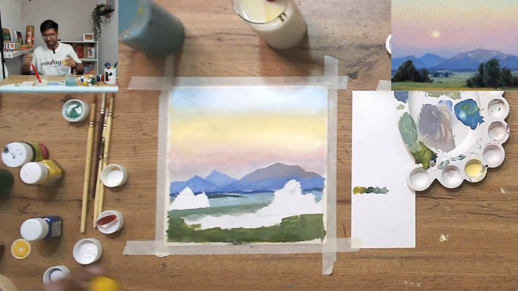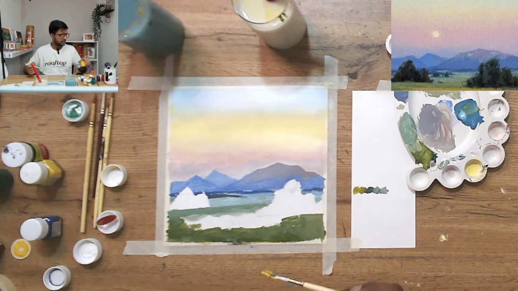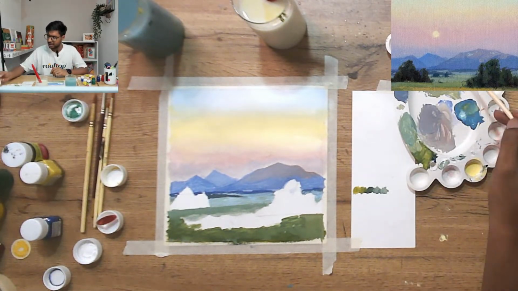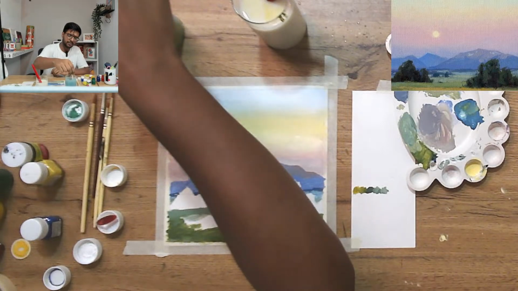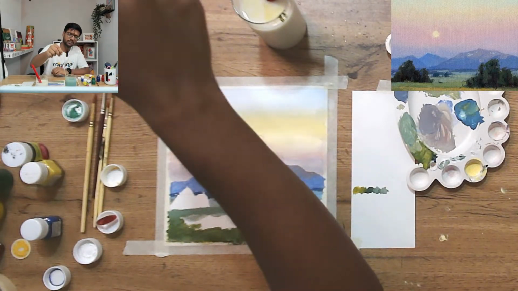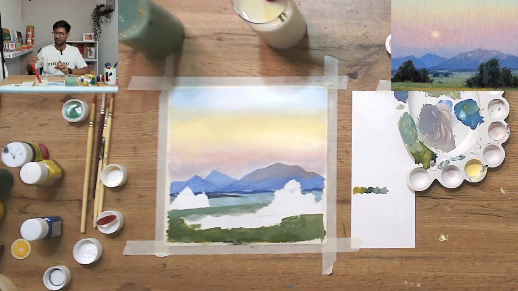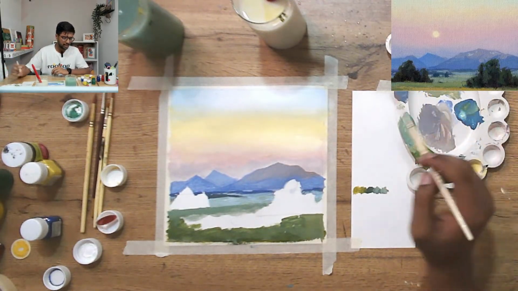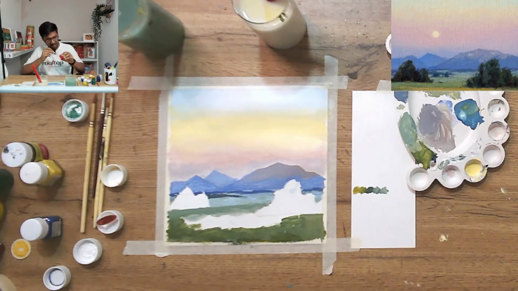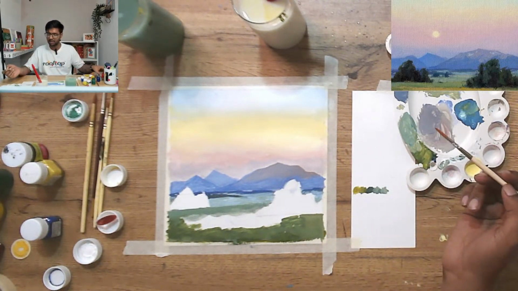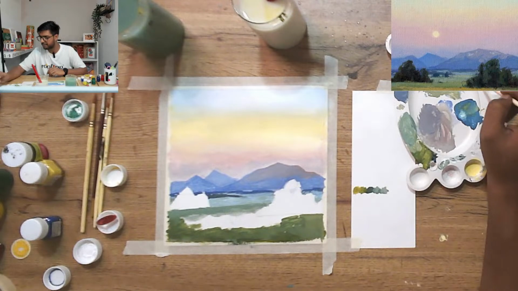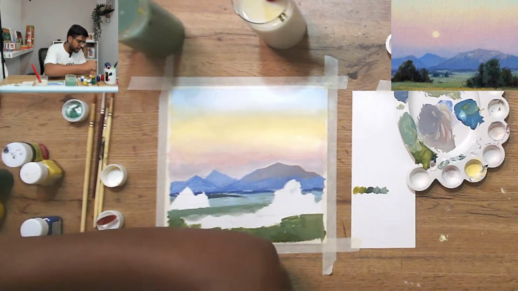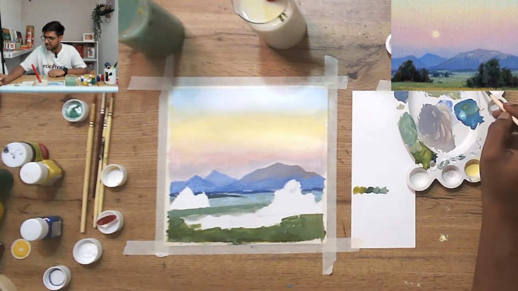Okay, now I'll take more yellow over here. I'll keep this yellow here. It's okay if there's a bit of green in it. I will add a very tiny bit of red into it. So I'll put this red here first, and then I'll start mixing it here, because I do not want a very bright or a very strong yellow. I want it to be very subtle.